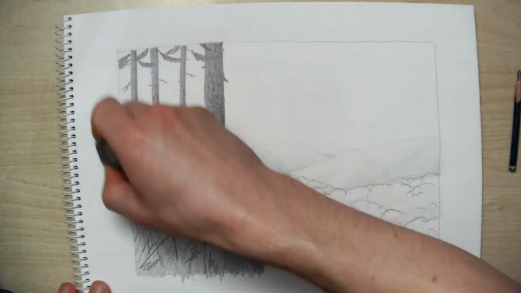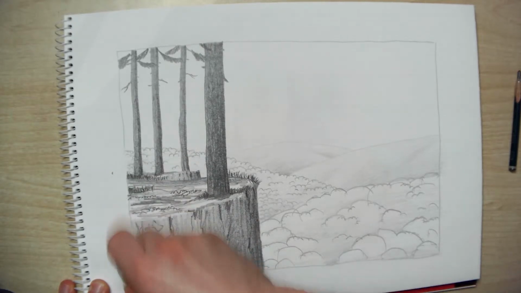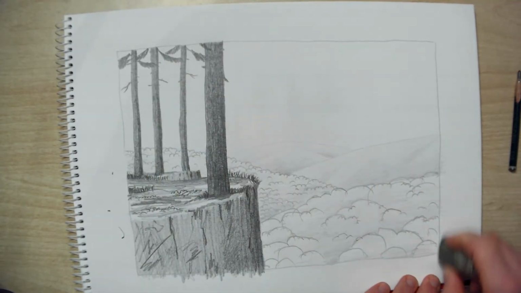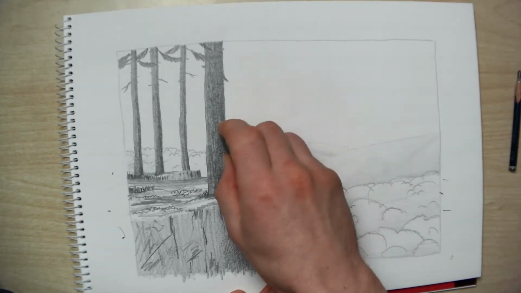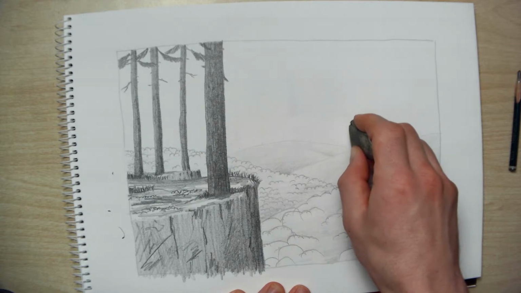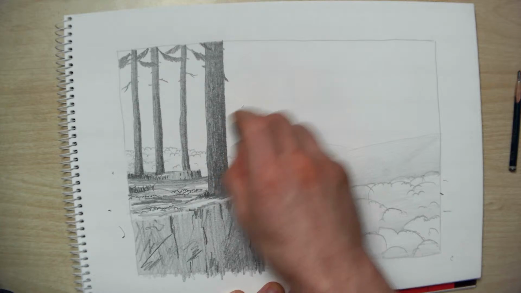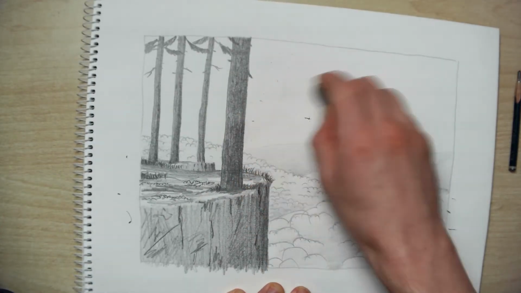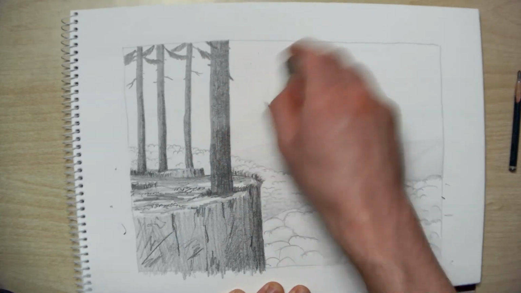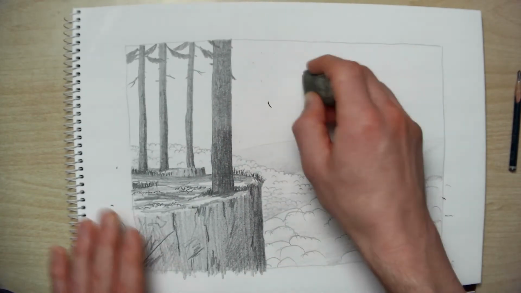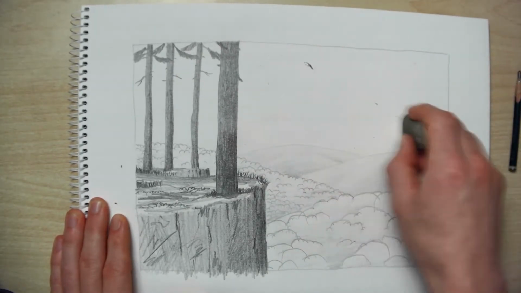So let's clean up the edges. I should have used a piece of paper again to protect the rest of my drawing. Now I've got some graphite right here where there should be nothing. But I can get rid of that like this.